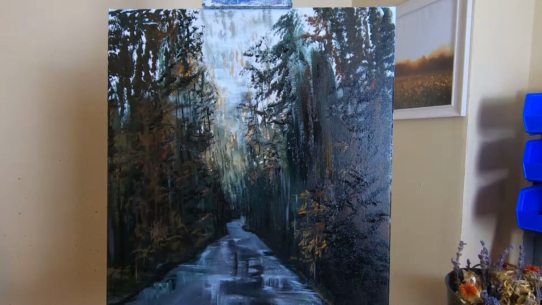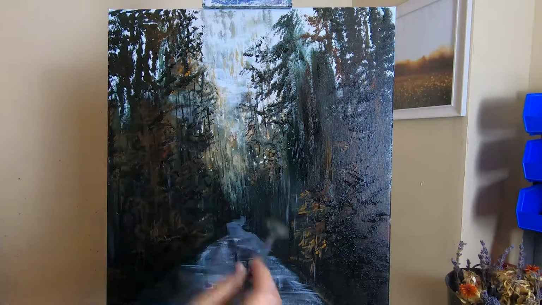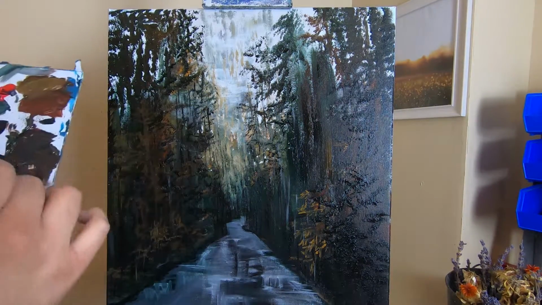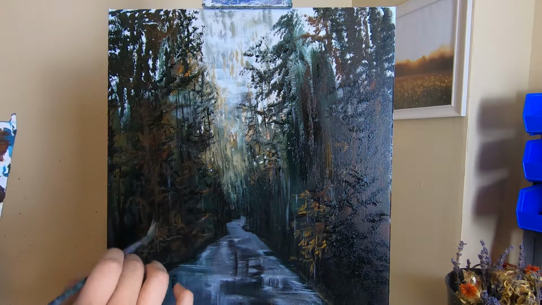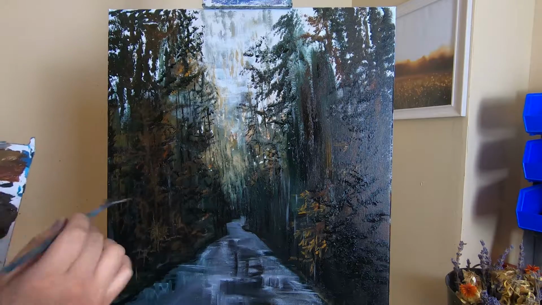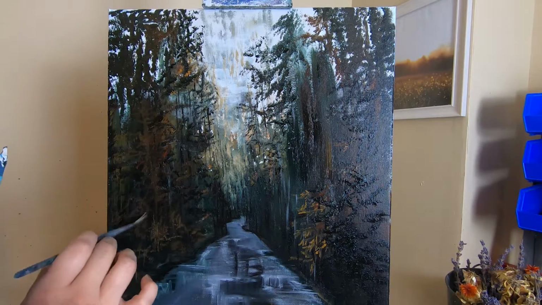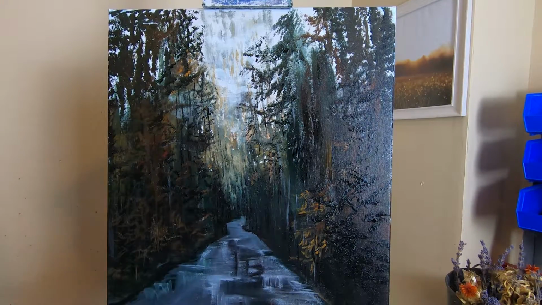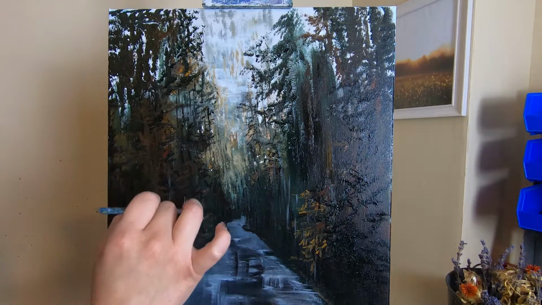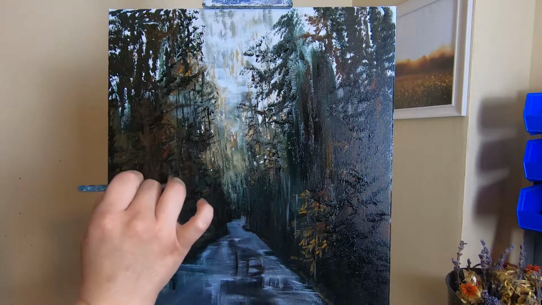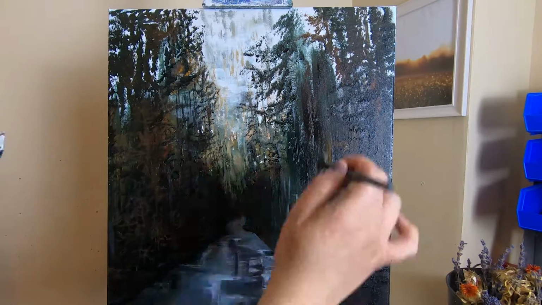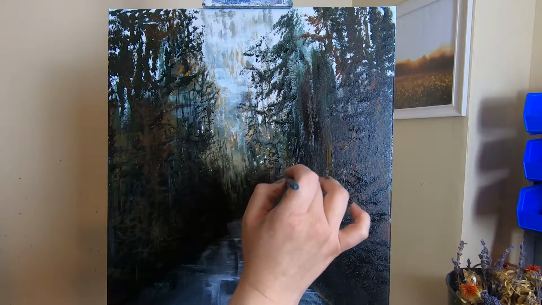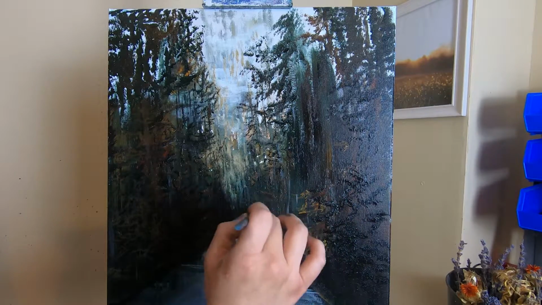So the rest of this is just pretty much working on the details of the trees, and like I said, just keep adding in more and more detail. You can't really put too much in. You can have a really dense forest, or you can have one that's not as dense, and maybe there's just a few trees lining the road, but I wanted to have a lot of trees lining this hidden path.